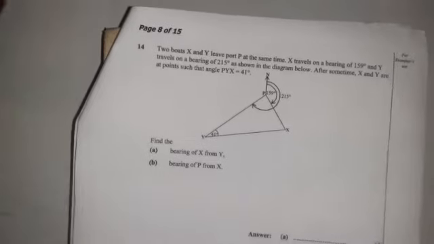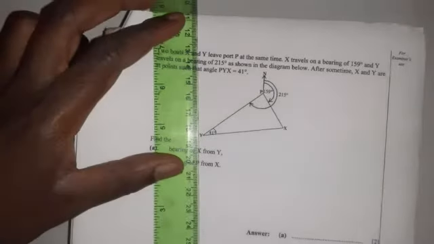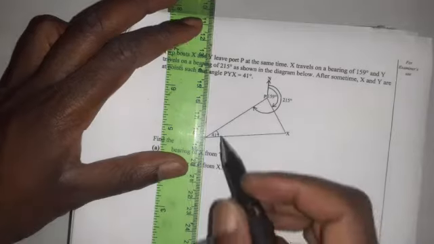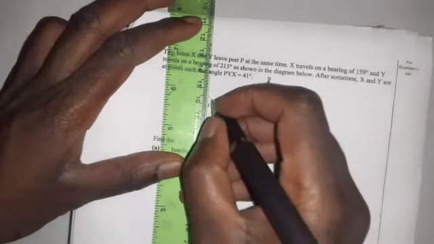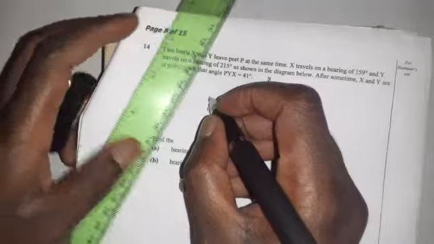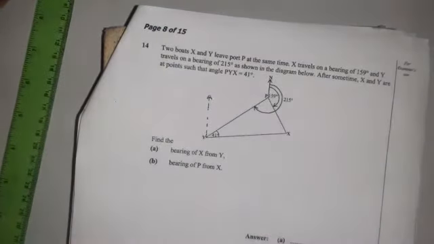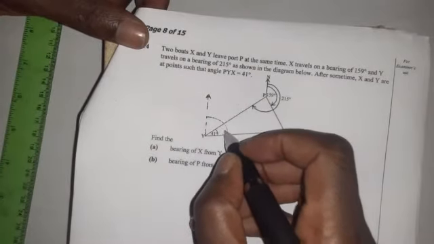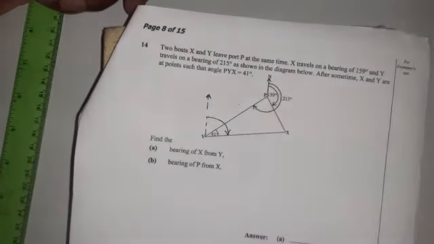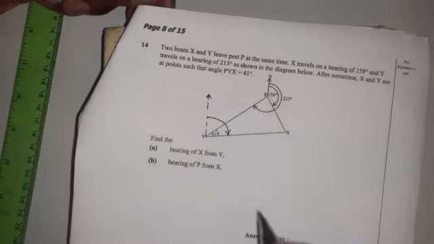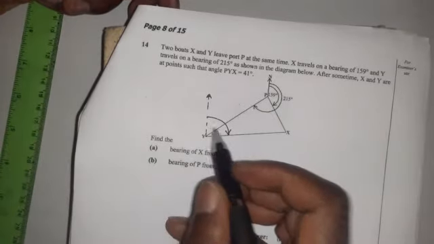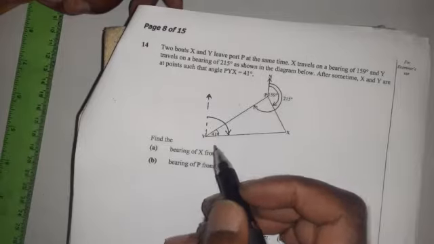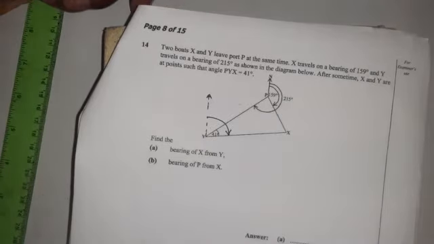So the bearing of X from Y is here. We need to put a north here. Okay. So this is the bearing of X from Y. So what are we supposed to do? Here we need to find this angle. Once we have known this angle, we add it to this one. Then we'll be able to find the bearing of X from Y.